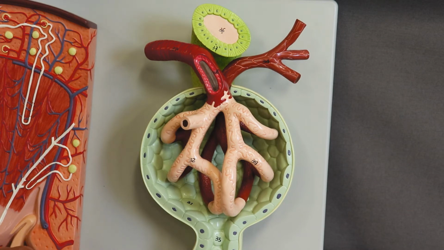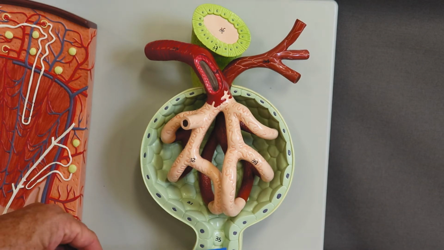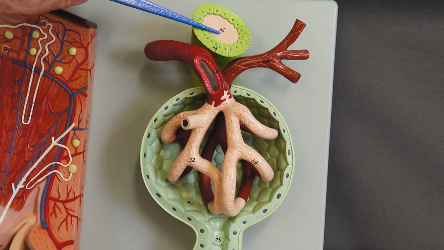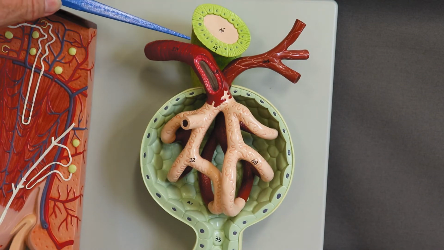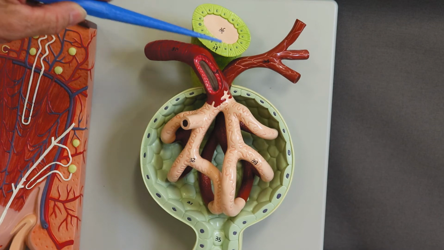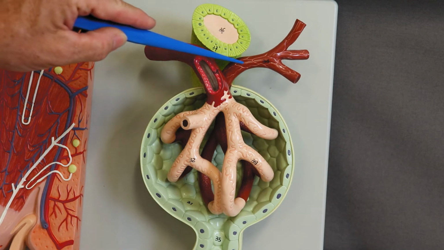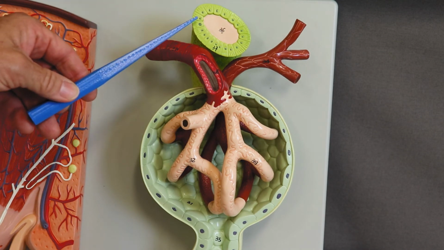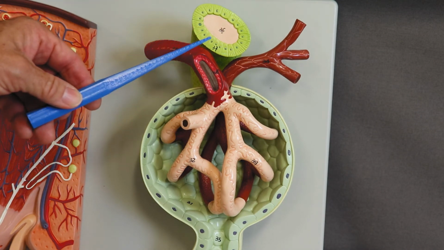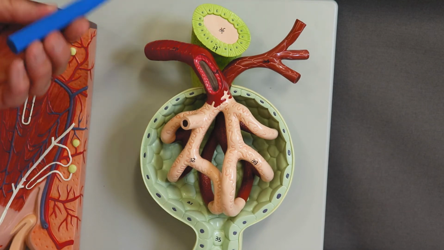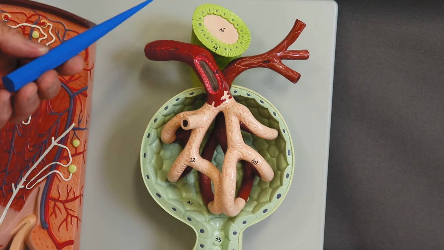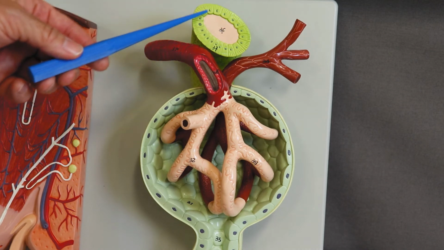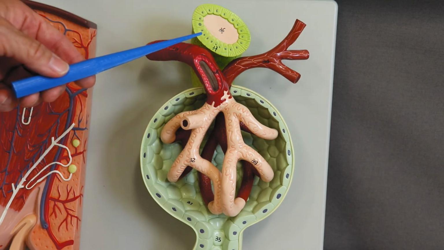But towards the end of the nephron, we have not the proximal convoluted tubule, but the distal convoluted tubule. So notice that the distal convoluted tubule is situated right in between the afferent and efferent arterioles. Some texts will call this the late ascending nephron loop, but I like to refer to it really as the distal convoluted tubule.